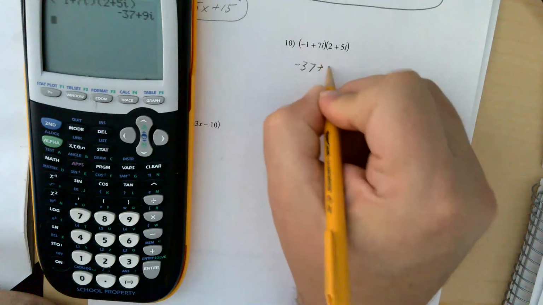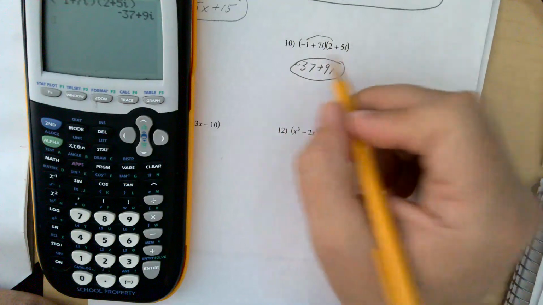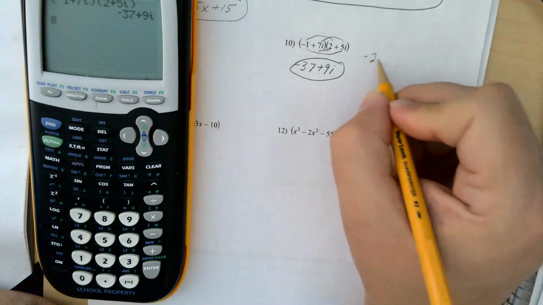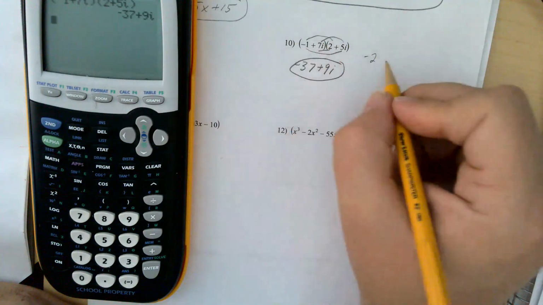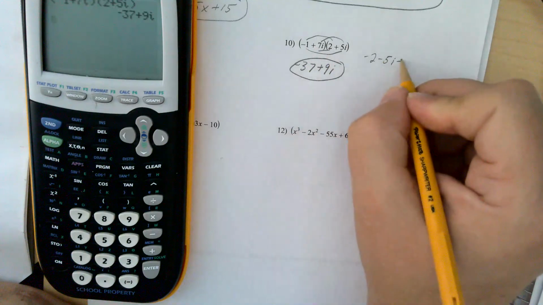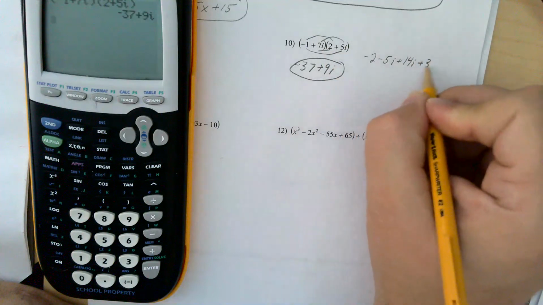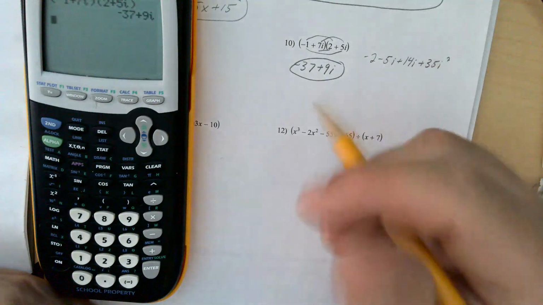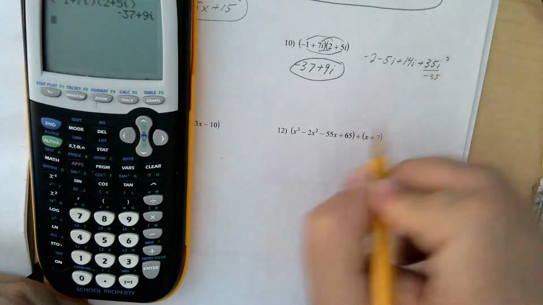Okay. Now, if you want to do this without a calculator, let me just quickly tell you, you have to distribute or do FOIL. So if you think of FOIL, you're going to have a negative 2, and that's my first. My outers is going to result in a negative 5i. Inside, I'm going to have a 14i. And then finally, I'm going to have a 35i squared. You have to remember that an i squared is negative 1. So when I see this, I know it's a negative 35.